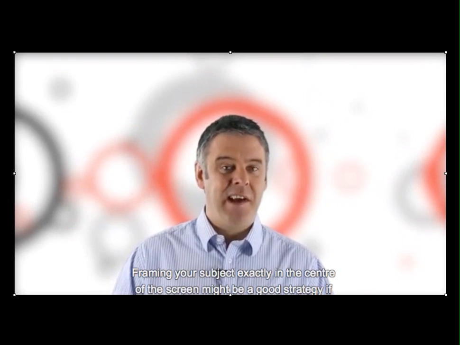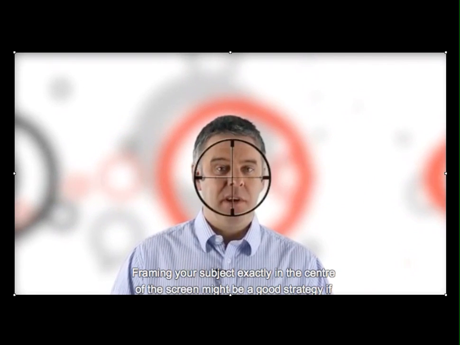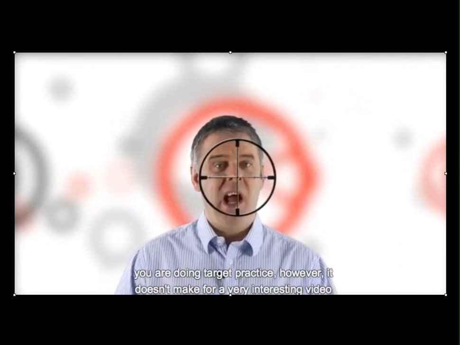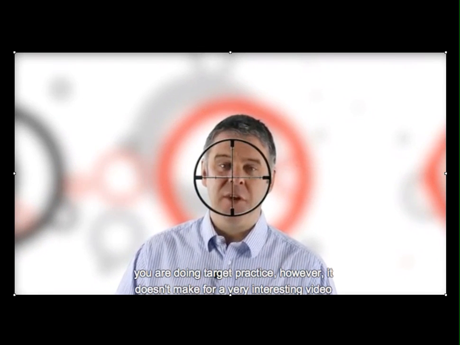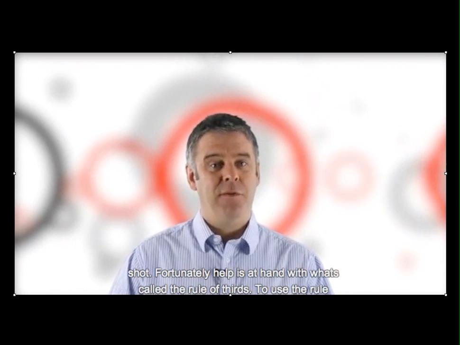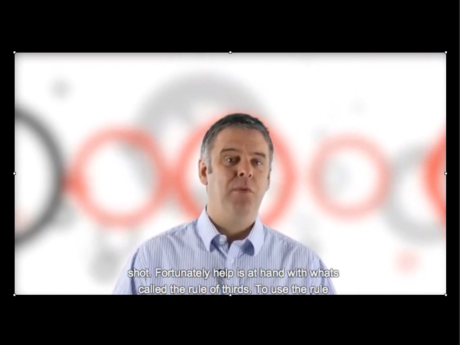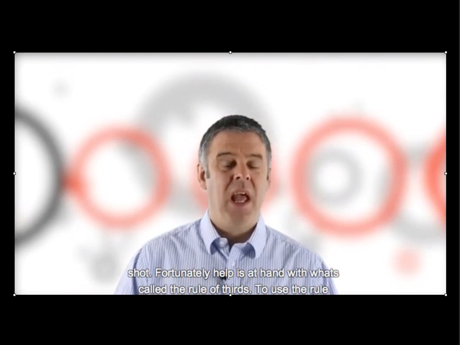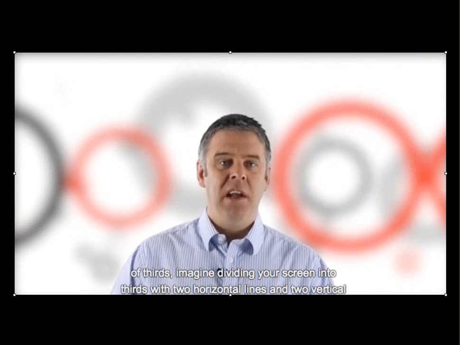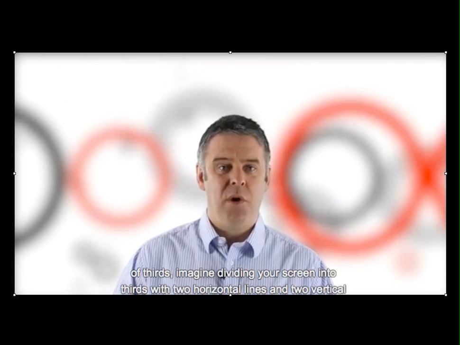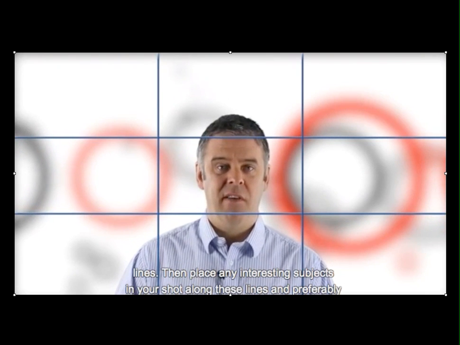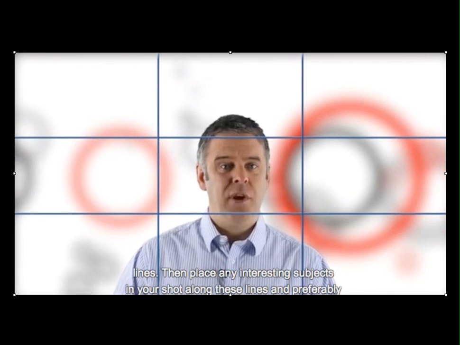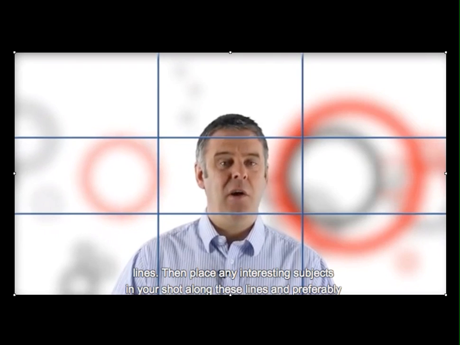Framing your subject exactly in the center of the screen might be a good strategy if you're doing target practice. However, it doesn't make for a very interesting video shot. Fortunately, help is at hand with what's called the rule of thirds. To use the rule of thirds, imagine dividing your screen into thirds with 2 horizontal lines and 2 vertical lines. Then place any interesting subjects in your shot along these lines and preferably at their intersections.